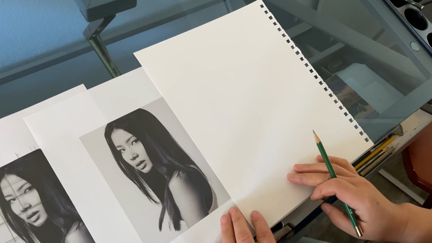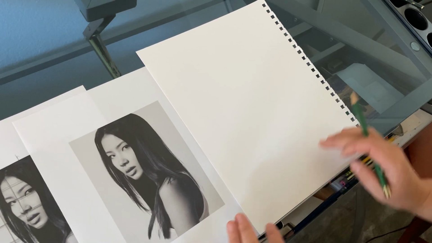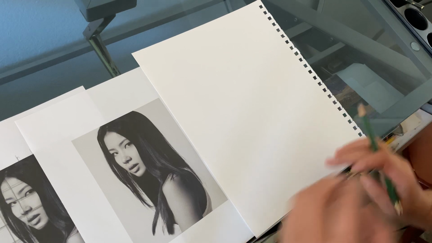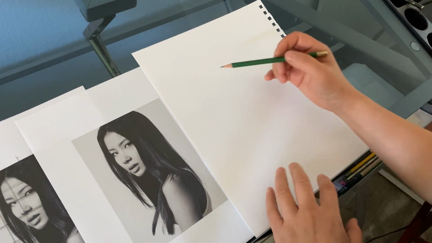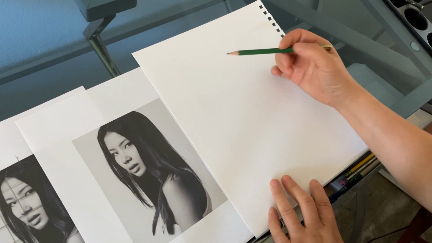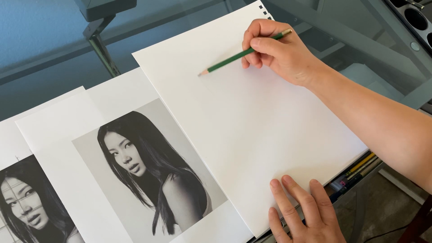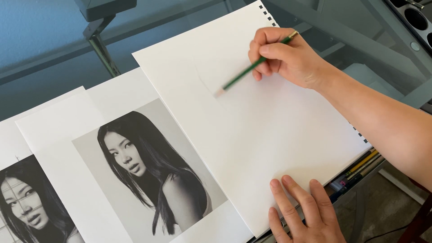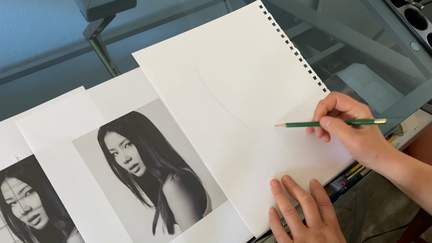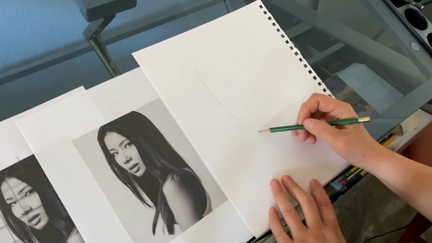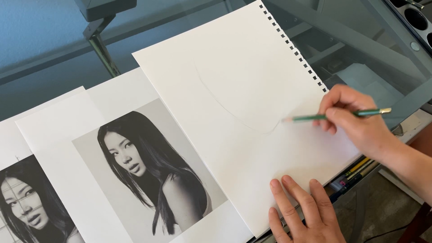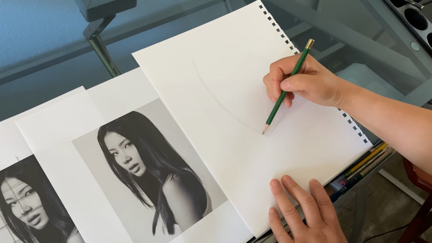Today we are going to draw this girl in a portrait, and I'm going to start with the shape of her face. You know, the contour line, the outline of her face.